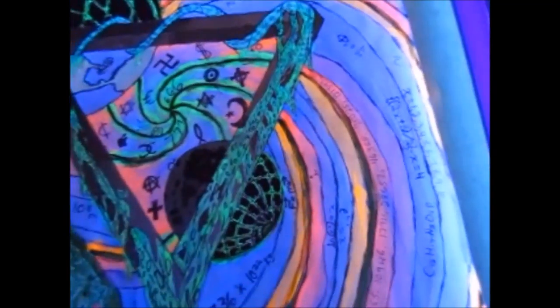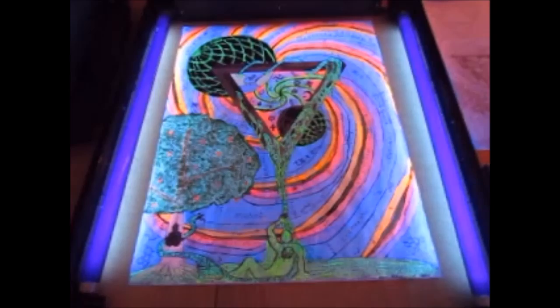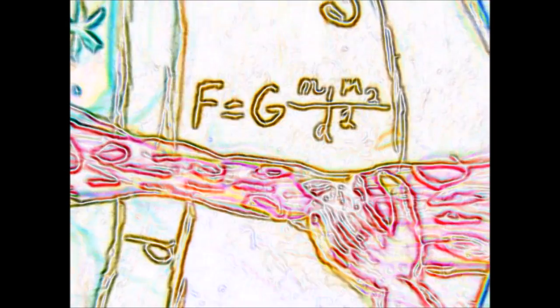So now we'll move on to the next one. And now for the next equation. This is Isaac Newton's law of universal gravitation. And what this equation is saying is force equals gravity times the mass of object 1 times the mass of object 2 divided by the distance squared.